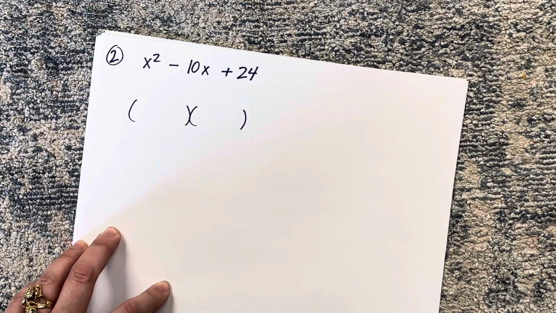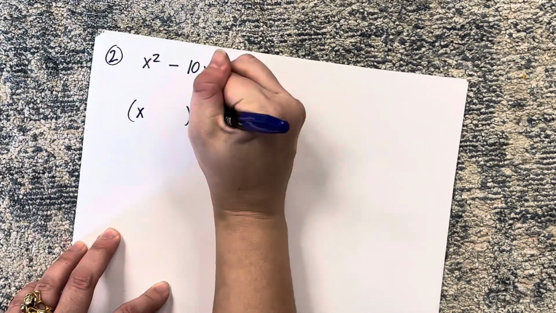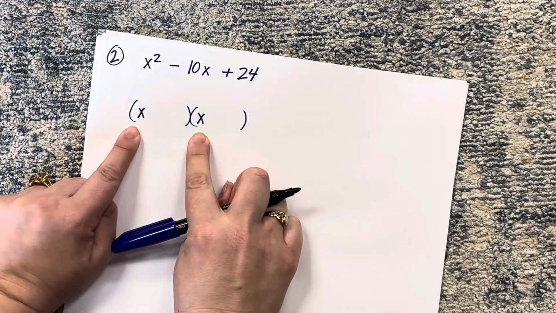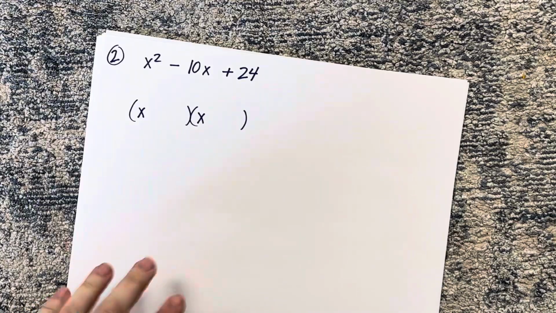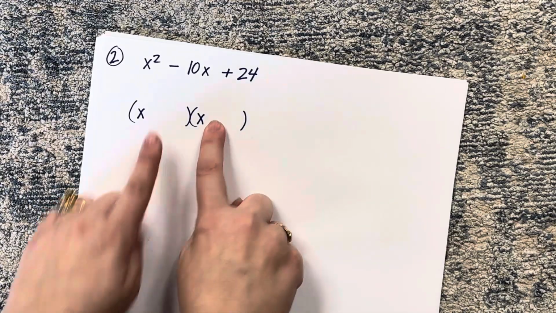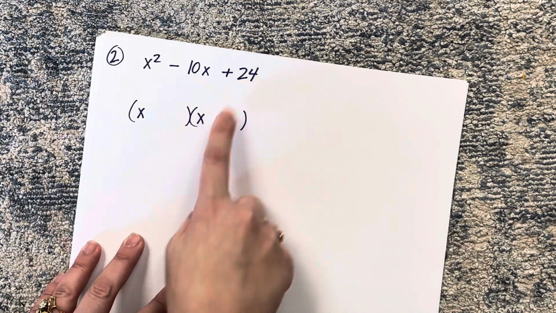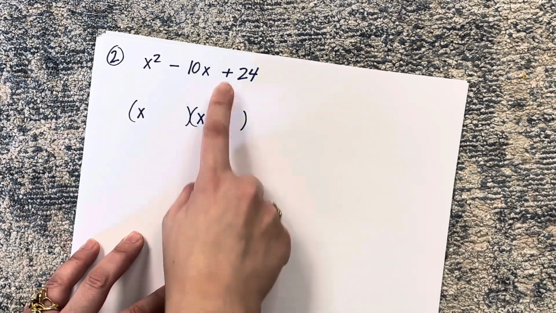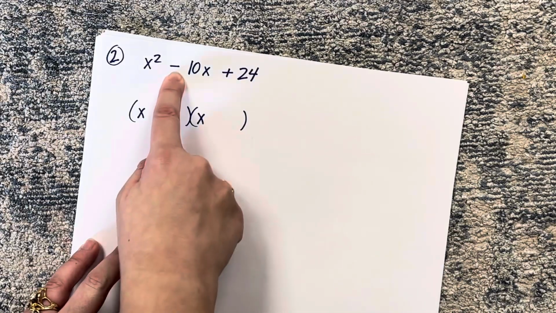I know I'm going to be breaking this down. Since this is just x squared, I'm going to have x as my first term in both of my parentheses because x times x is x squared. Cool. Now I need to look at what sign I have. Well, this is plus 24. So somehow these two numbers multiplied together give me a positive, but these two numbers added together give me a negative.